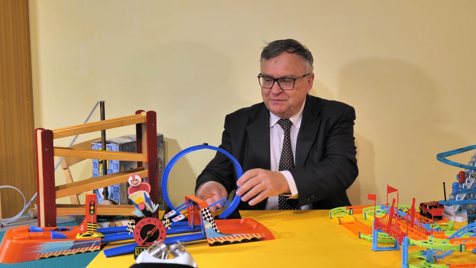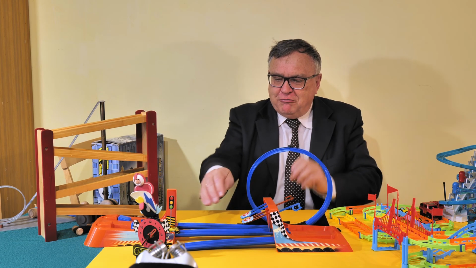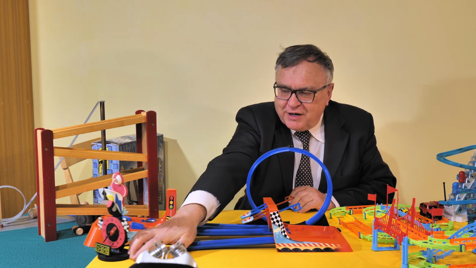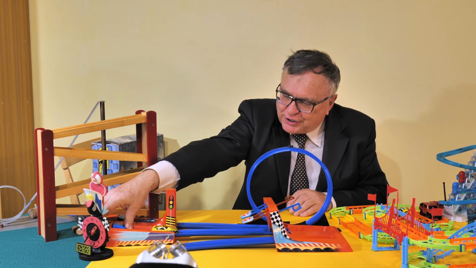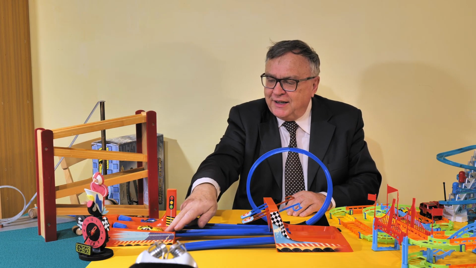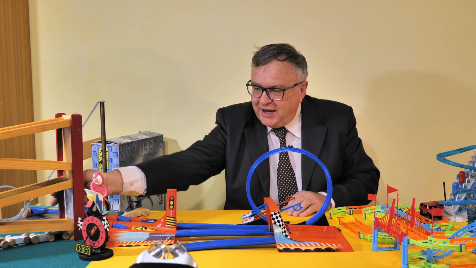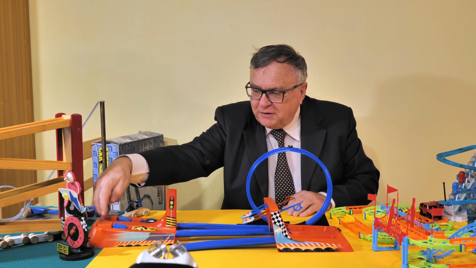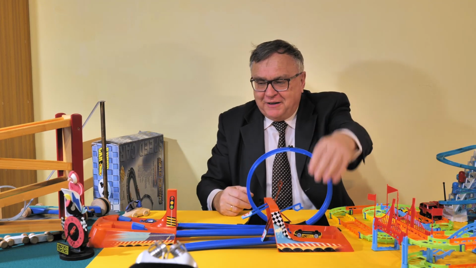I have here more modern cars which go with springs. So I must charge the spring. I put energy to the spring, and then I can release this energy, pushing here. I push, and well, it went.